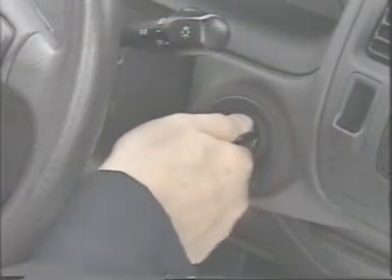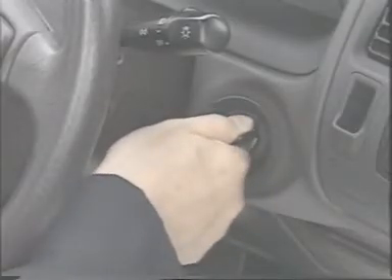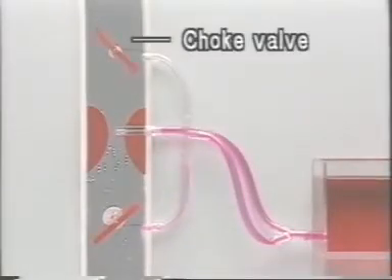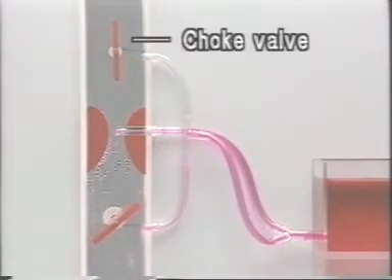This brings us to the choke system. Without a choke, it would be difficult to start the engine in cold weather. The choke valve is provided above the nozzle to decrease the amount of intake air during starting. In this way, the choke helps start the engine and improves drivability.